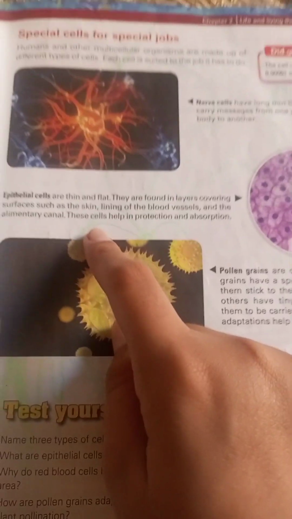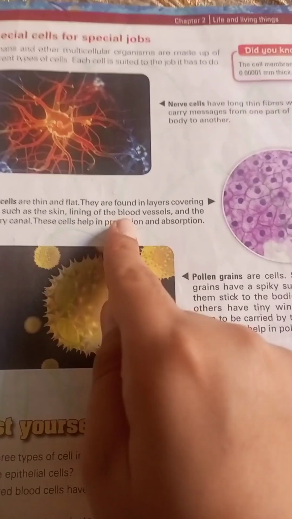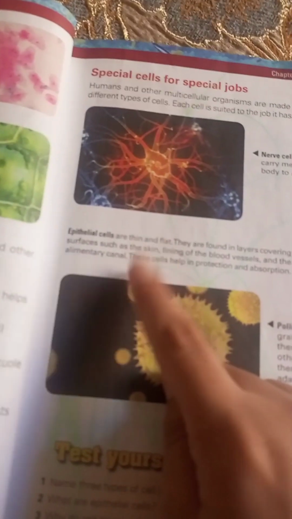And then epithelial cells are thin and flat and found in layers covering surfaces such as the skin, lining of the blood vessels, and the alimentary canal. They help in protection and absorption.